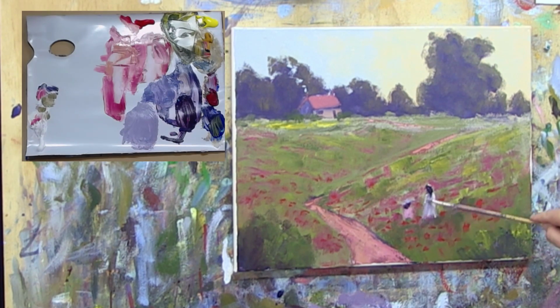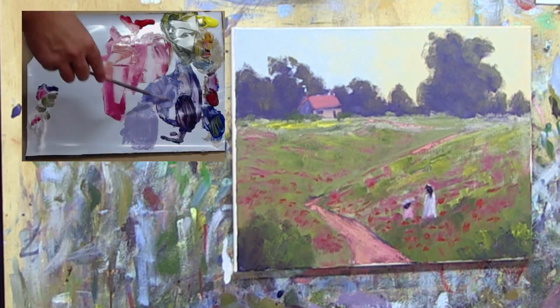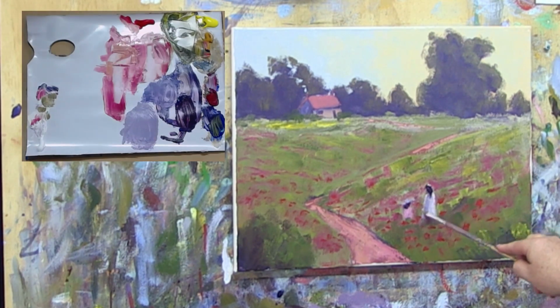Soften that into her dress there. I do think maybe that side needs to be just a little darker.